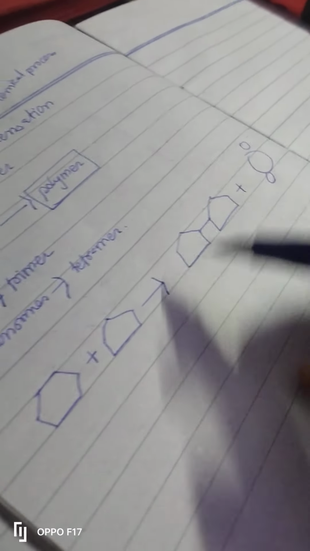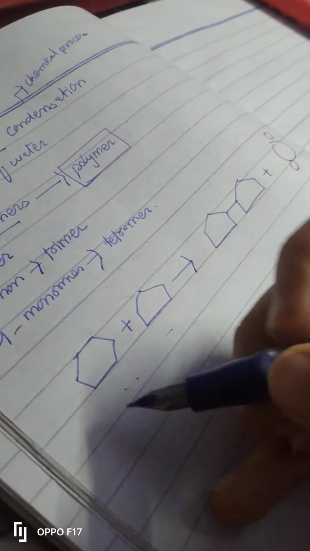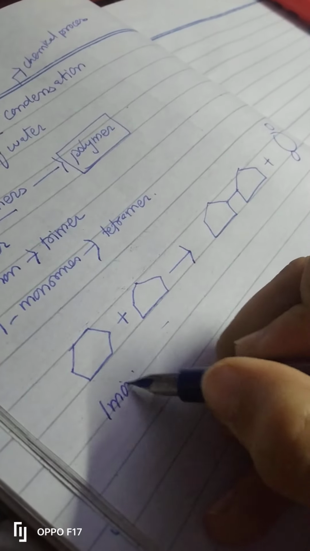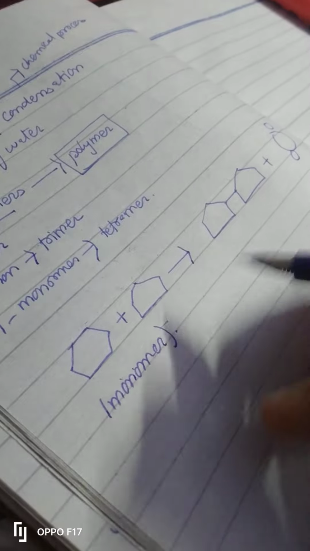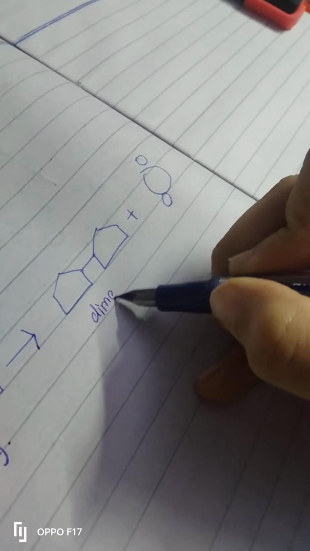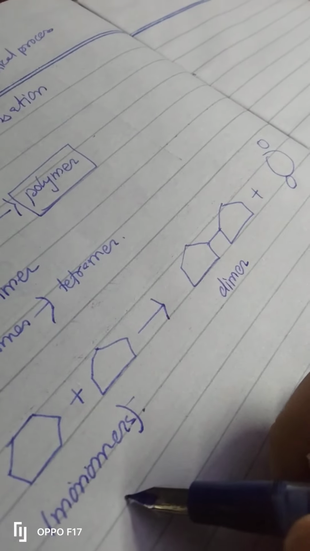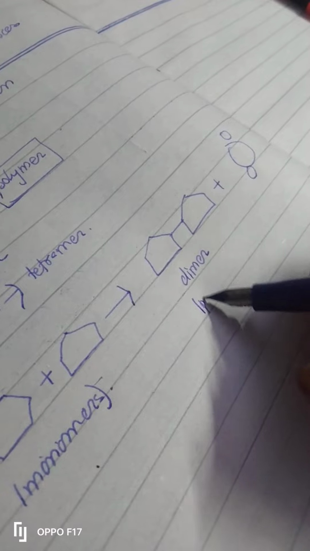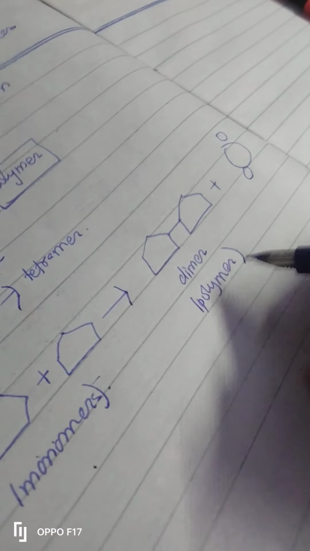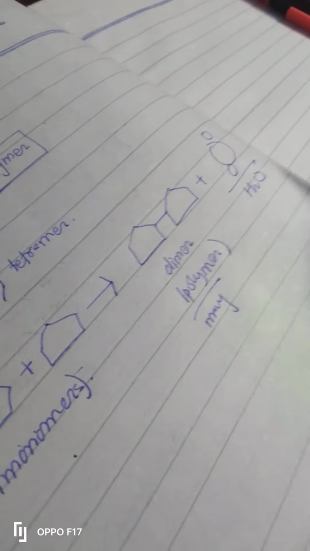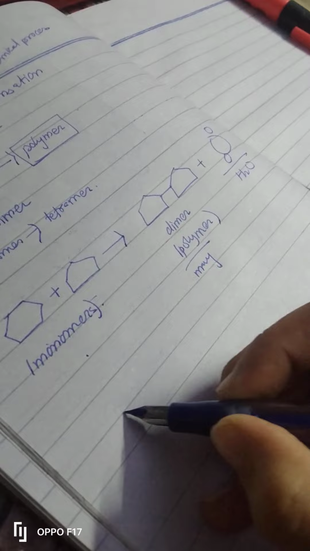You can see over here when these two monomers combine, what are monomers? Monomers are actually subunits. When they combine together, they form a dimer because two monomers have been combined. If there are more than three, more than four, then it may be a polymer. Poly means many, and the removal of a water molecule. For example, I'm having the example of glucose.